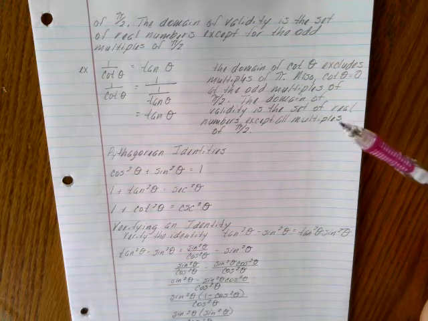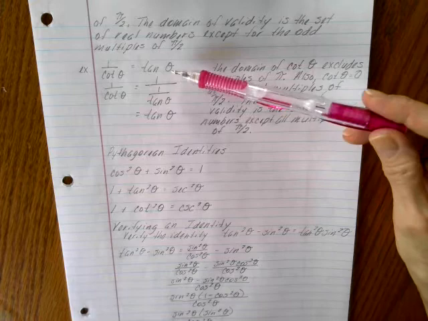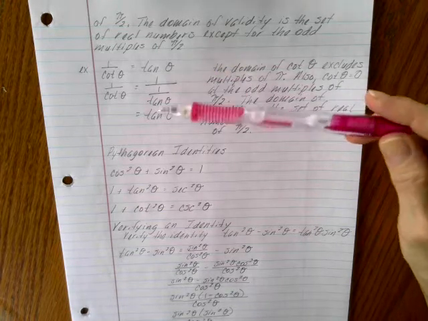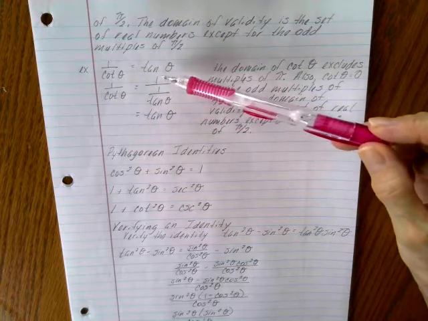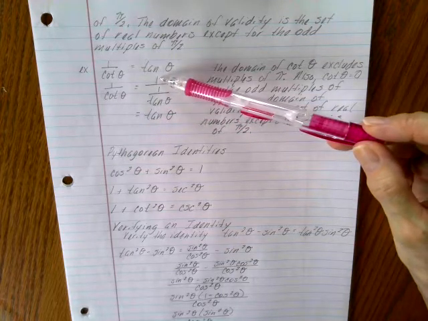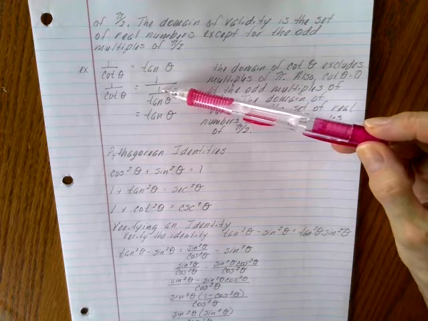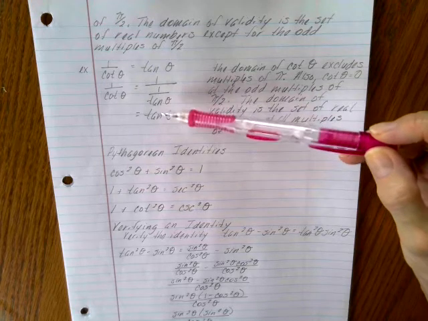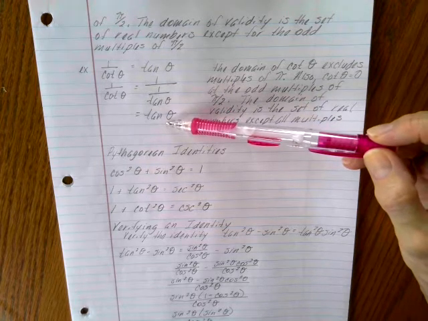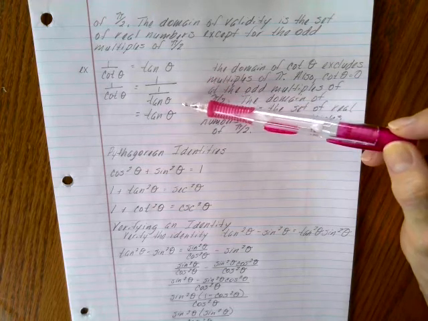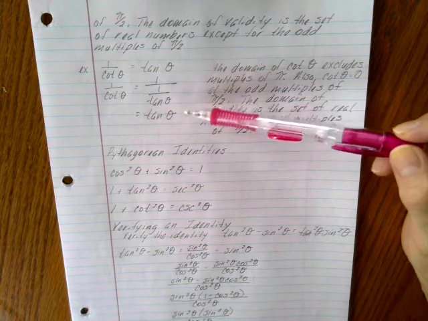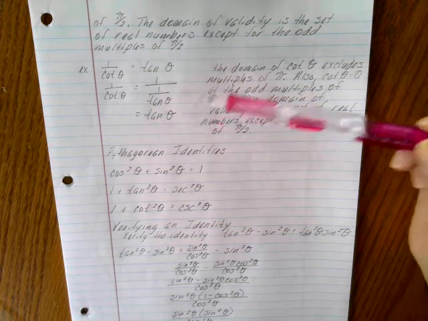All right, next example. I'm saying 1 over cotangent equals tangent. So that would mean 1 over cotangent equals 1 over 1 over tangent. So tangent theta is what you're going to be left with, because you're going to have 1 divided by 1 over tangent, which is 1 times tangent, which is just going to be tangent.